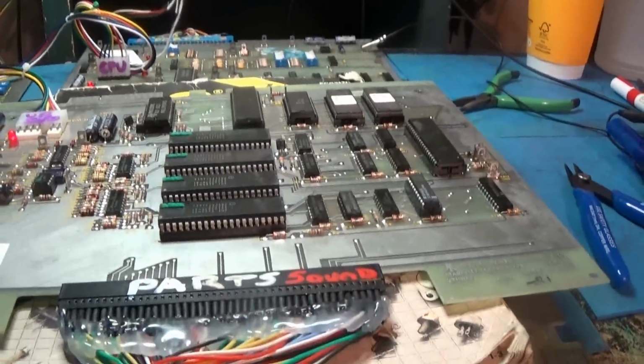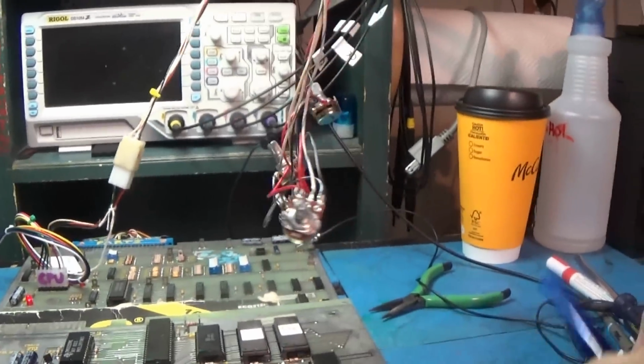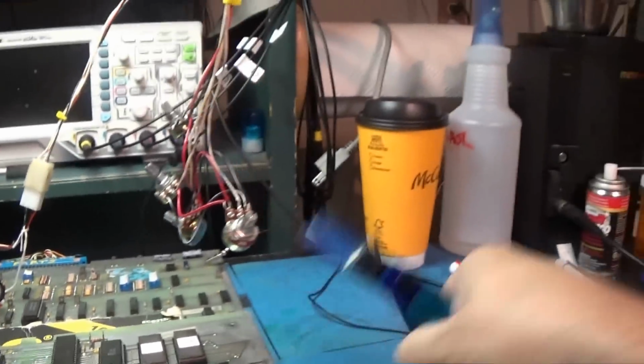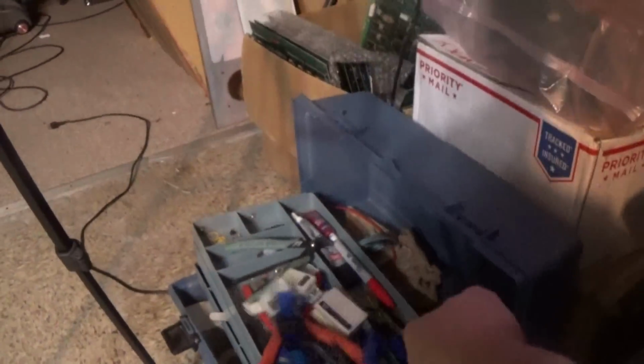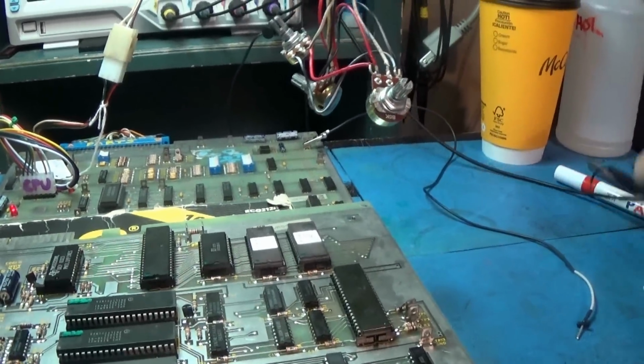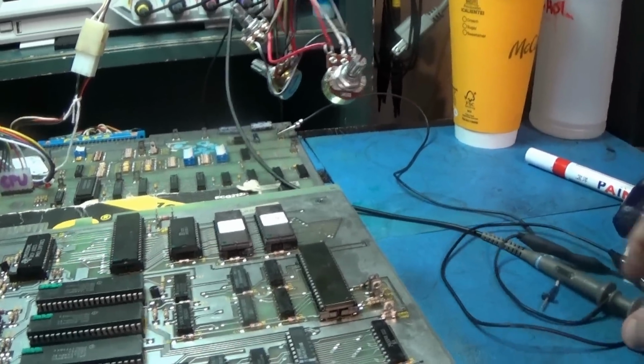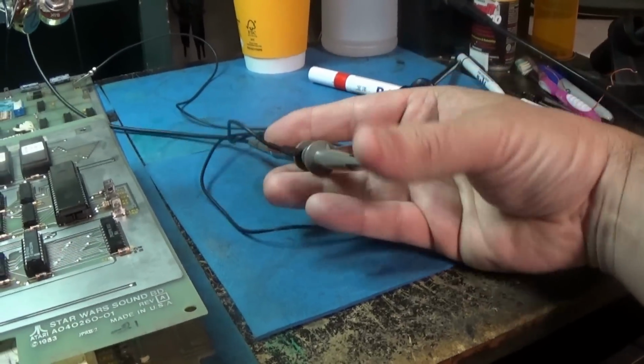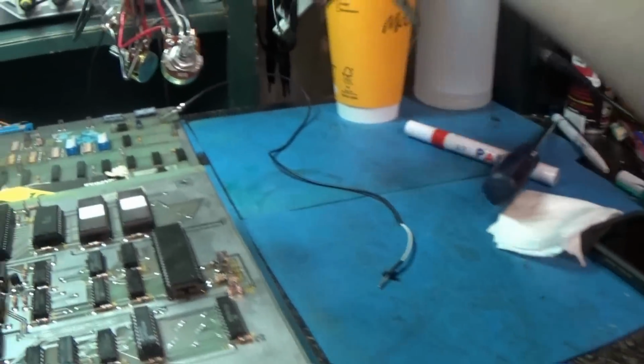Over here, let's do this. I got my test stuff hanging around. Let's move everything out of the way here.